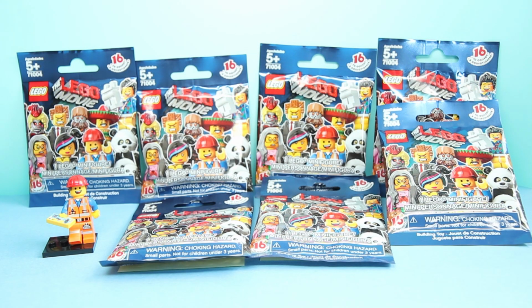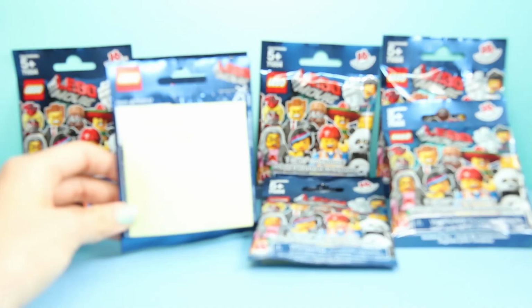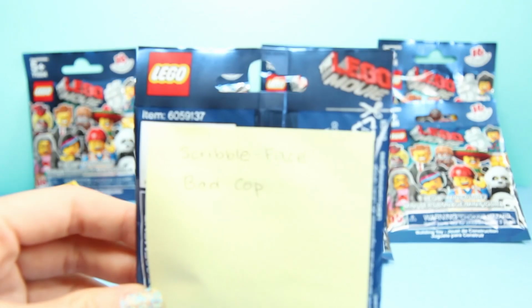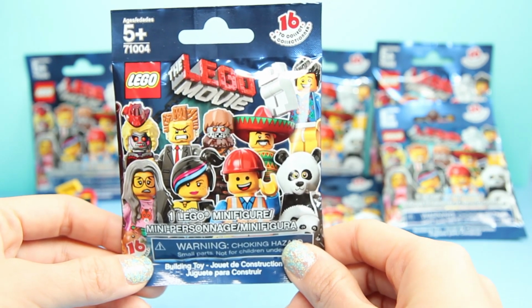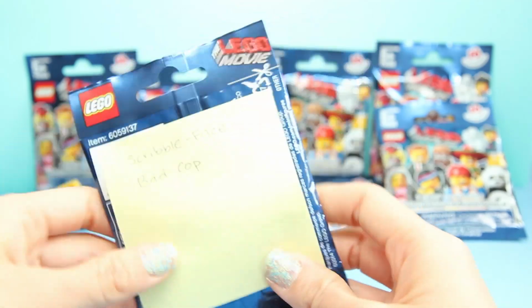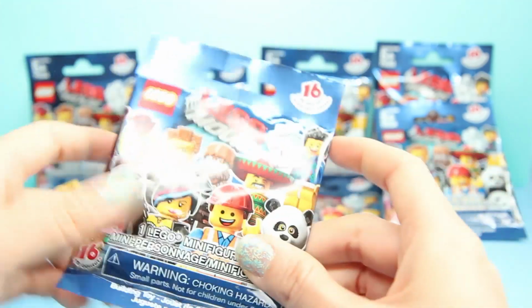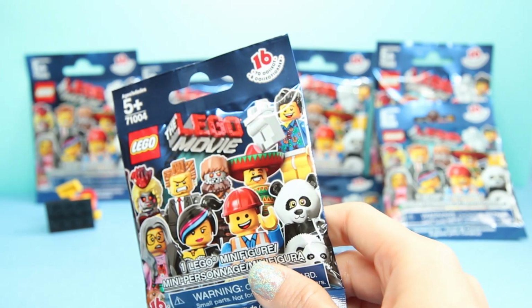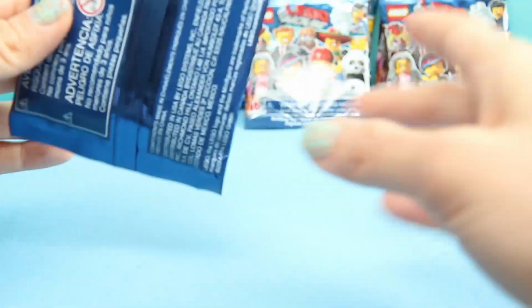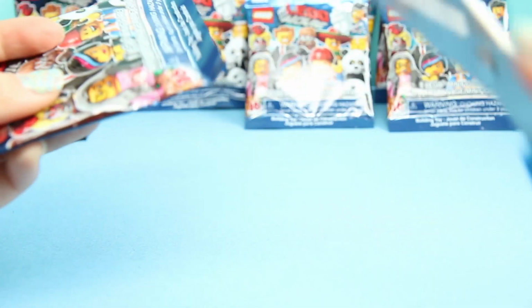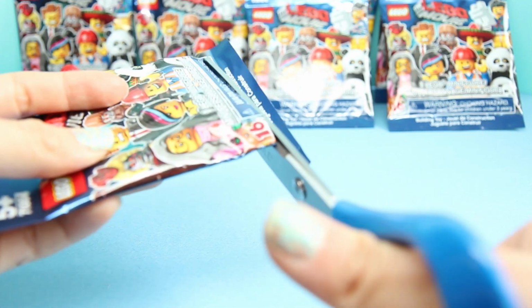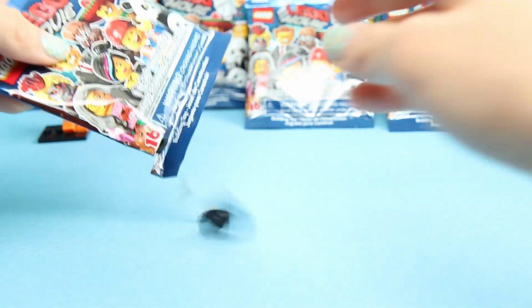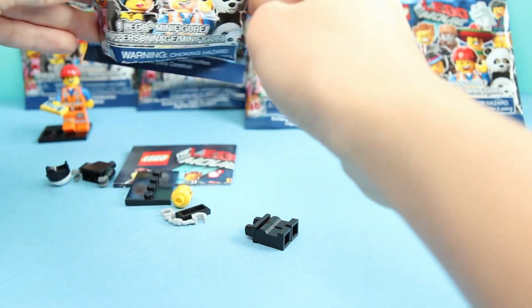The next character I wanted was sometimes Good Cop, Bad Cop, also known in the set as Scribble-Face Bad Cop. So this is the bag that I thought had Scribble-Face Cop in it. Let's see if I was right. As you can see, it's completely unopened. Yay! We got Scribble-Face Cop!